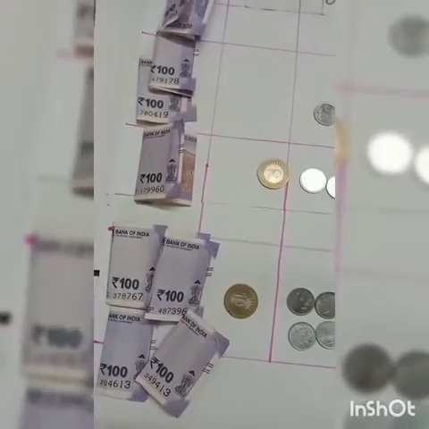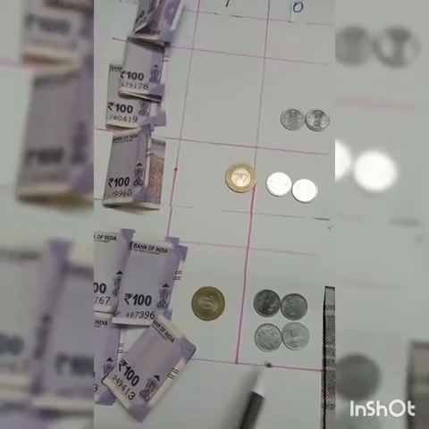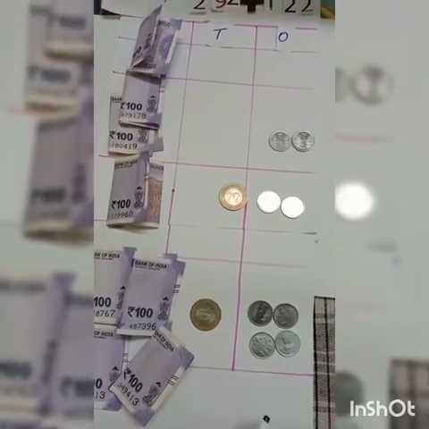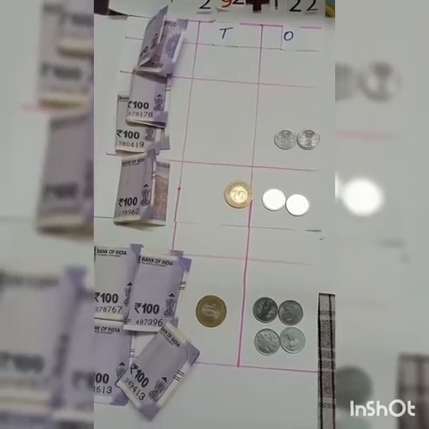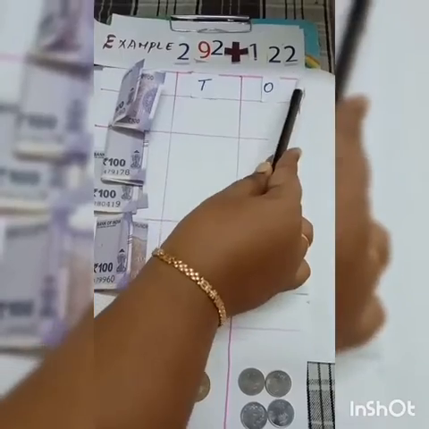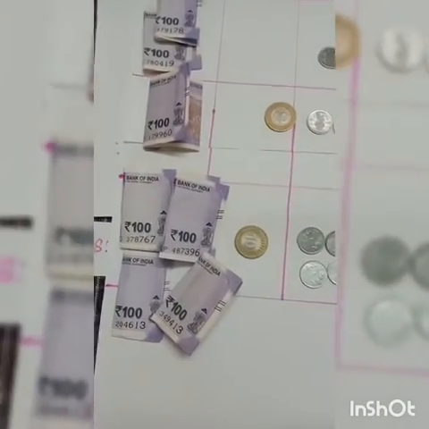So we get 4 hundreds, 1 tens and 4 ones, which is equal to 414. Thus the sum of 292 and 122 is 414.